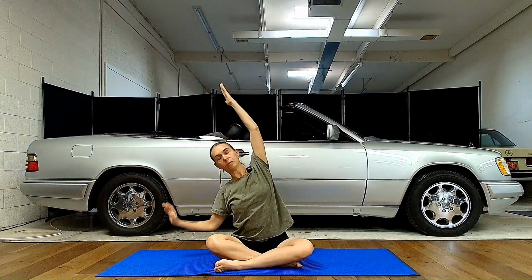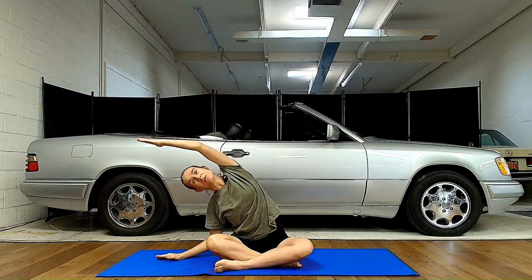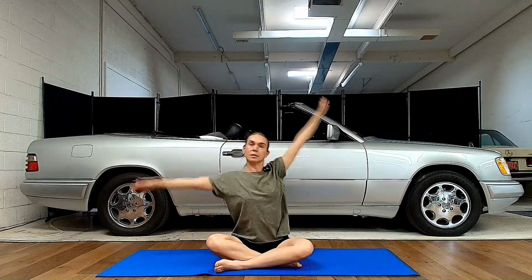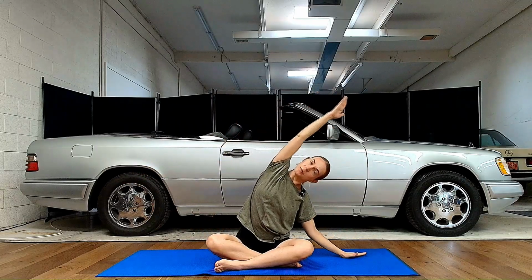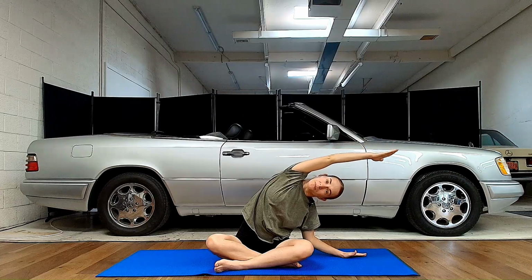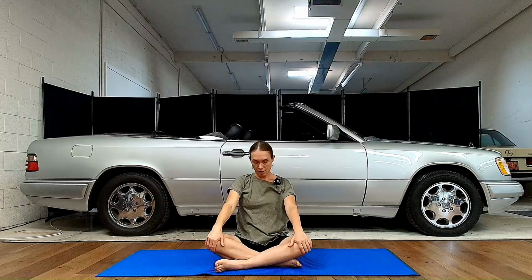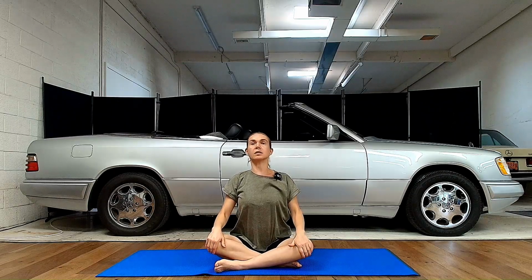Drop your left arm down to the side. Lean all the way to the left. Now come back to center. All the way to the right. Come back to center. All right. And then have the hands onto the top of the knees, and we'll do cat-cow seated.